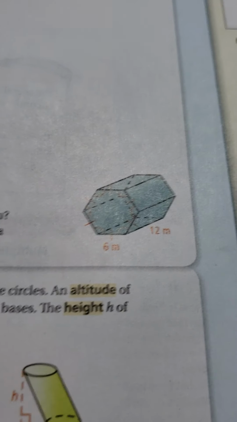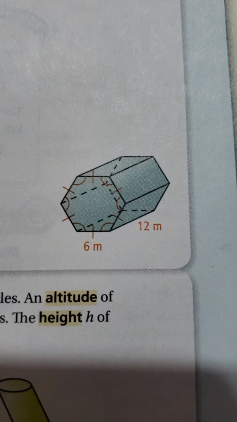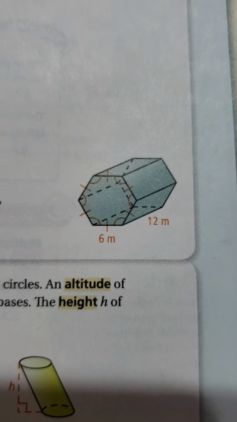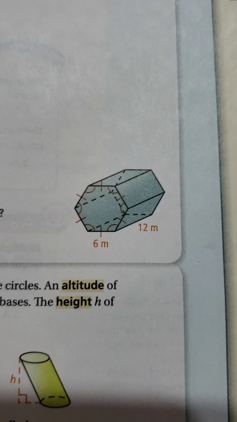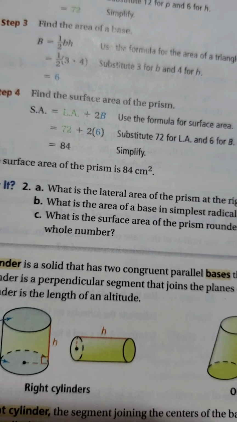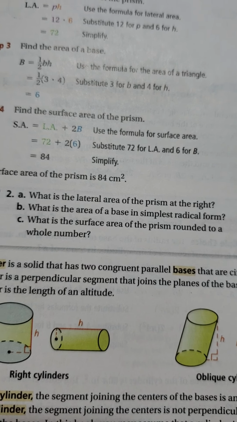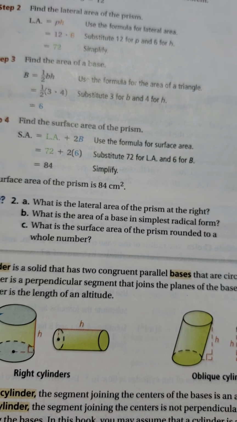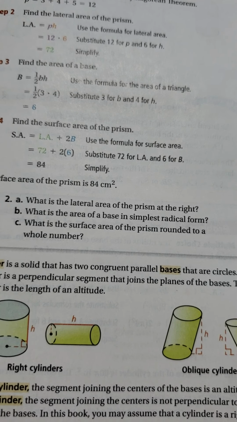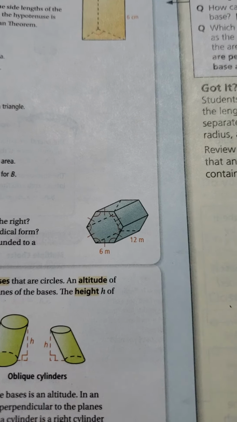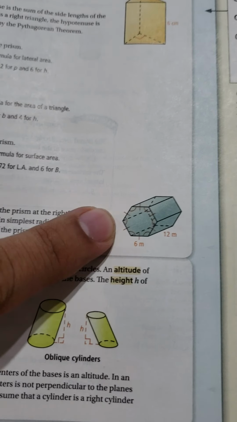Now, I will continue with figure number 2 on page 701, where we have a polygon as a base, and it's a prism that is here. Now we have to solve this question: what is the lateral area, what is the area of the base, and what is the surface area of the whole prism. But first, we have to identify what this polygon is.